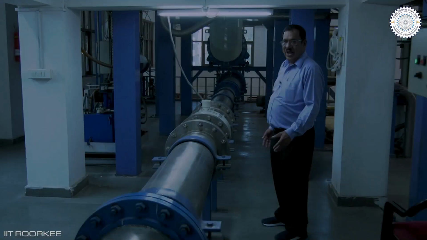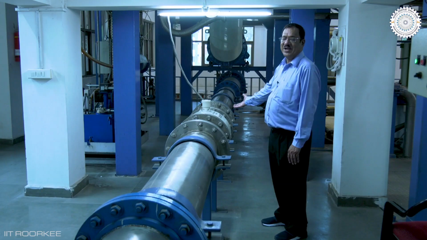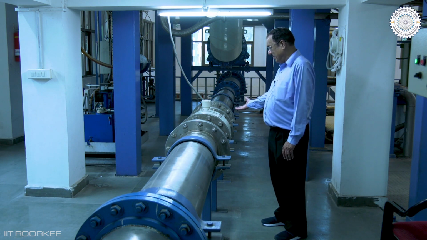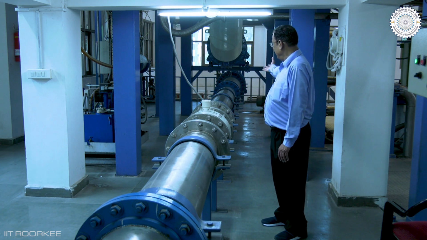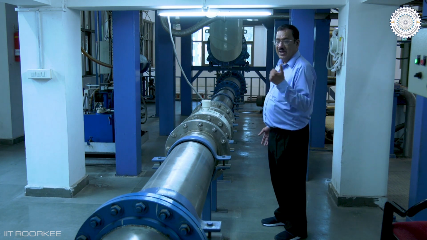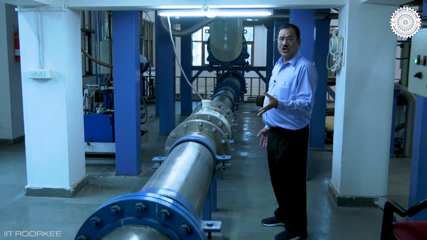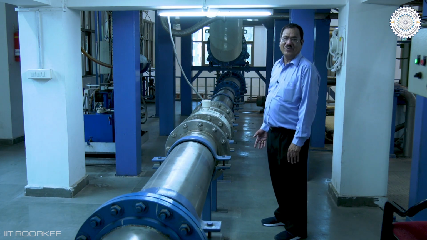Here we can see the flow meter, which is an electromagnetic flow meter of 350 mm. For accurate measurement, we must have a straight length upstream which is 15 times D and 5 times D downstream. This length ensures that the flow is smooth and we get an accurate flow.